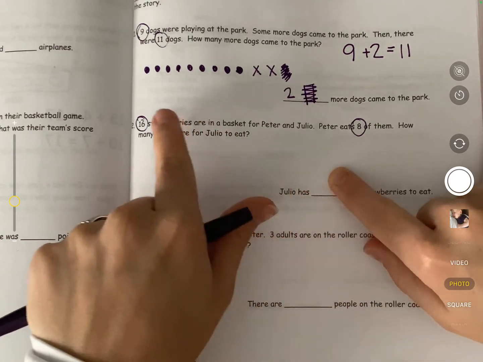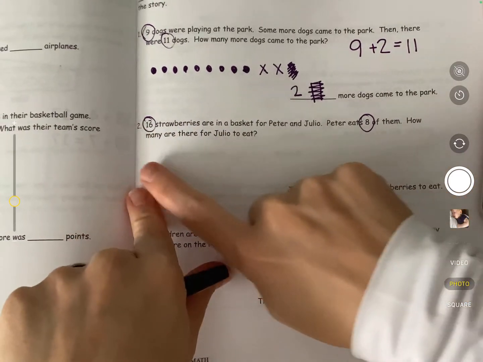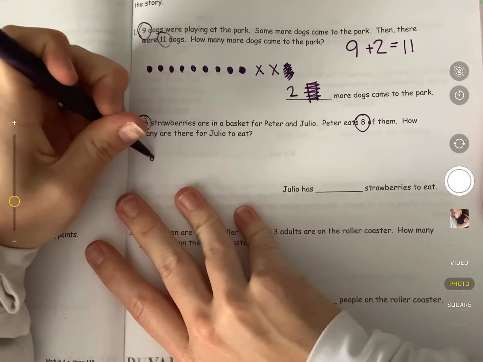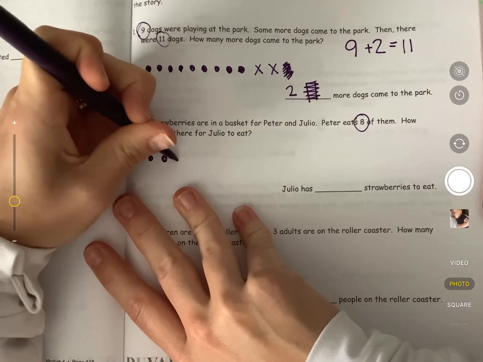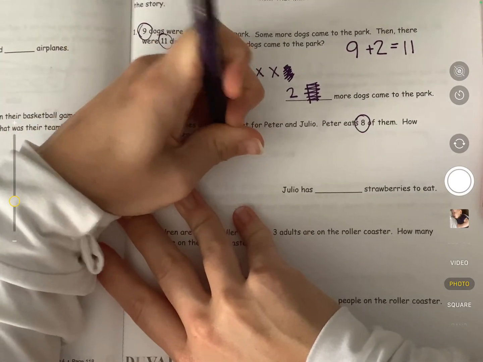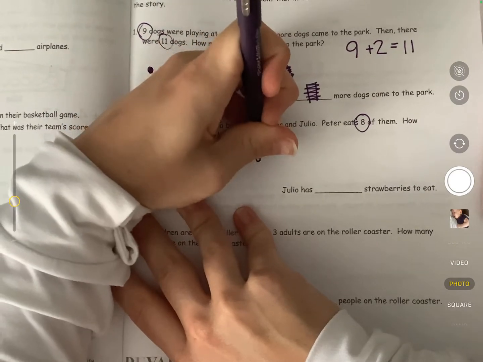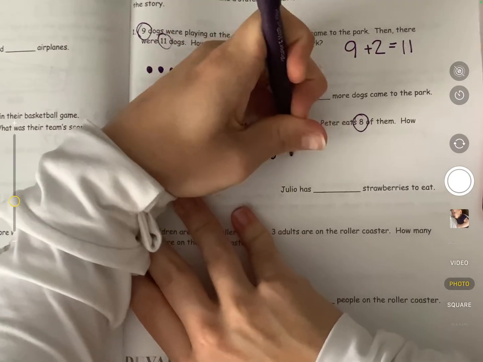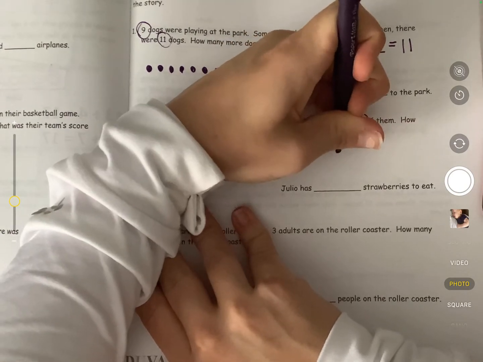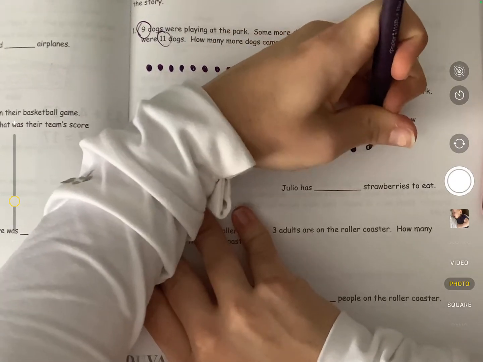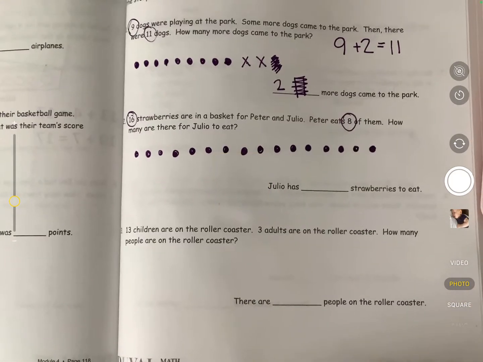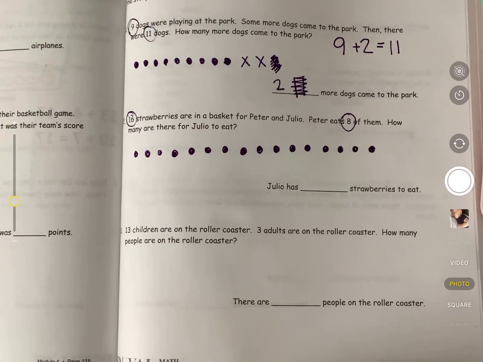So we know how many there are altogether, right? There's 16. Let's go ahead and draw 16 strawberries altogether. Ready? 1, 2, 3, 4, 5, 6, 7, 8, 9, 10, 11, 12, 13, 14, 15, 16. Okay, there's our 16 strawberries.